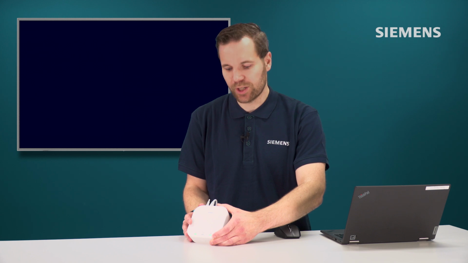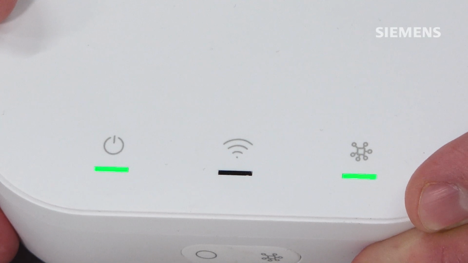After a few minutes, the left power LED is constantly green. Now our KNX IoT to BACnet IP gateway is fully started up, and we can proceed with the next step and connect to the local web UI.